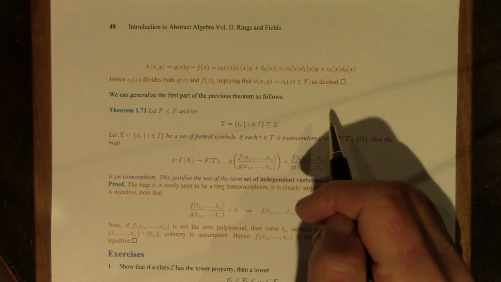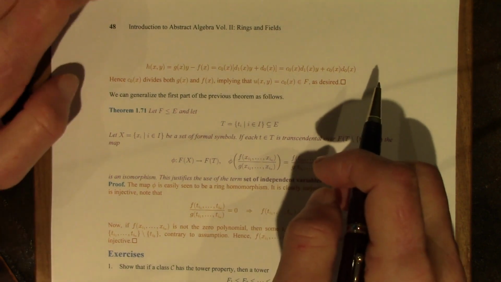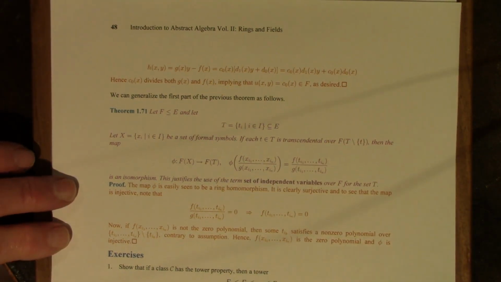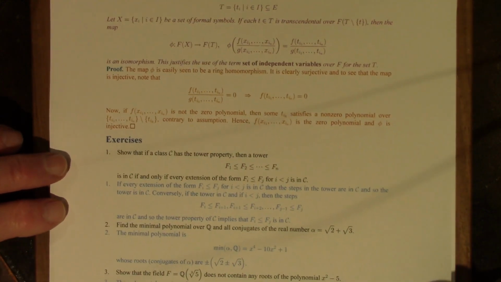This is a subtle argument. It may take a few readings before it becomes reasonably clear.